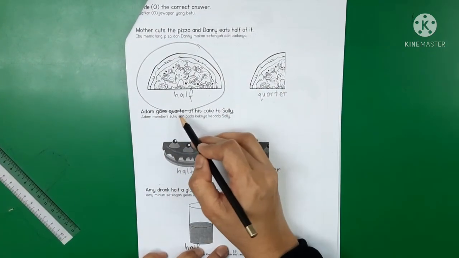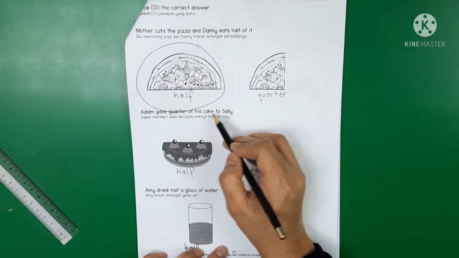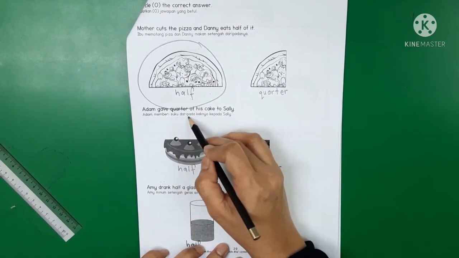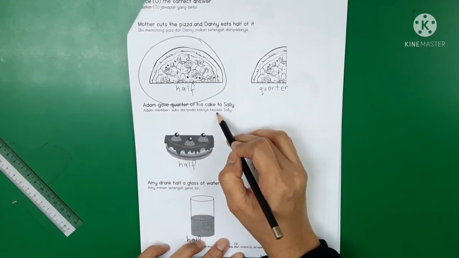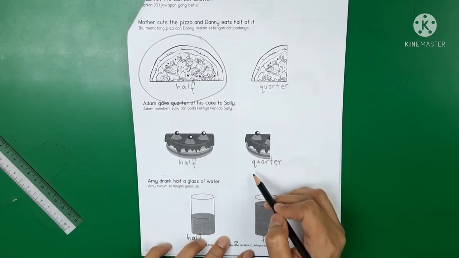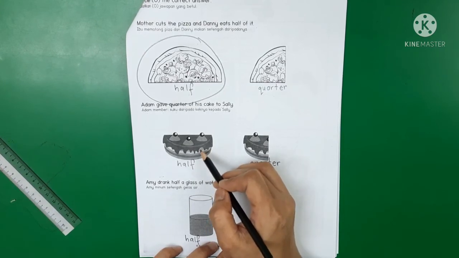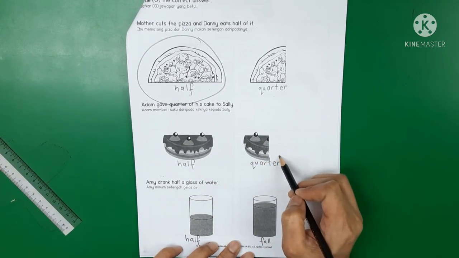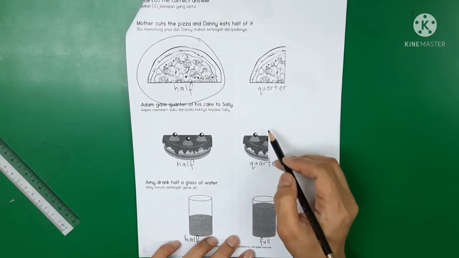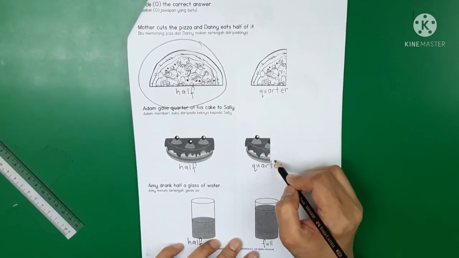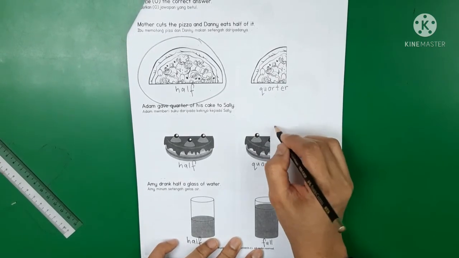Adam gave quarter of his cake to Sally. Adam memberi suku daripada keknya kepada Sally. So which one is showing quarter of Adam's cake? The first one or the second one? The second one. Right, this is showing quarter of Adam's cake. Suku daripada kek Adam.